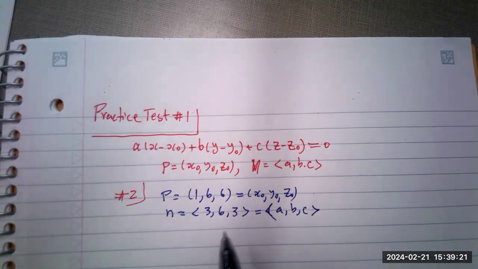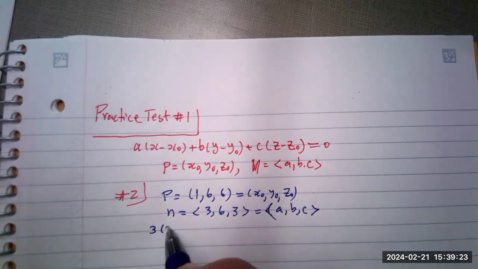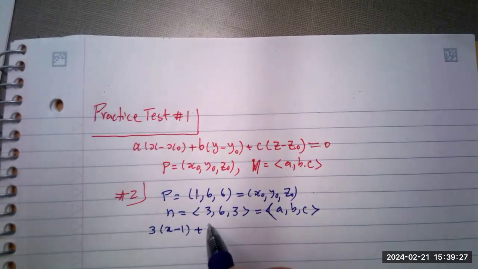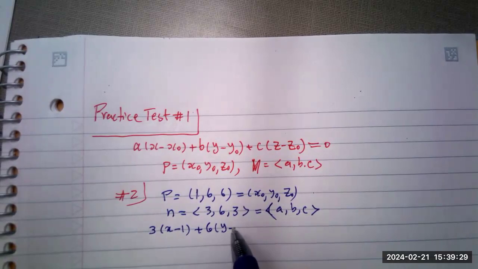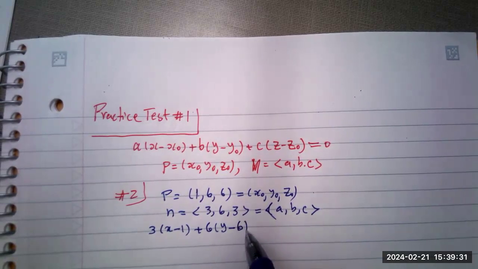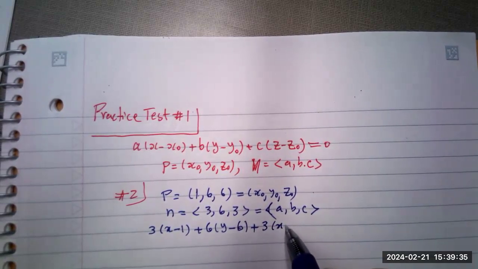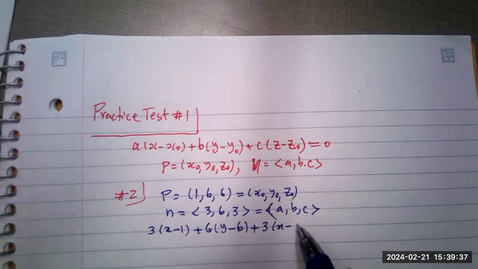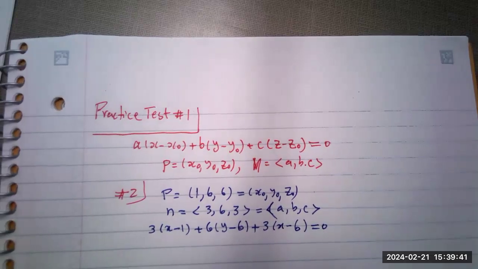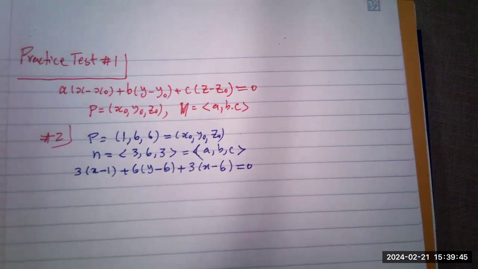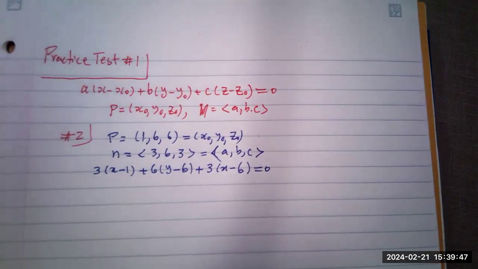So that's going to be a, which is 3, times x minus x0, x minus 1. Plus b, which is 6, times y minus y0, which is 6. Plus c, which is 3, times z minus z0, which is going to be 6, equal to 0. And you're not done. Some people don't continue. You lose points. You have to simplify it.